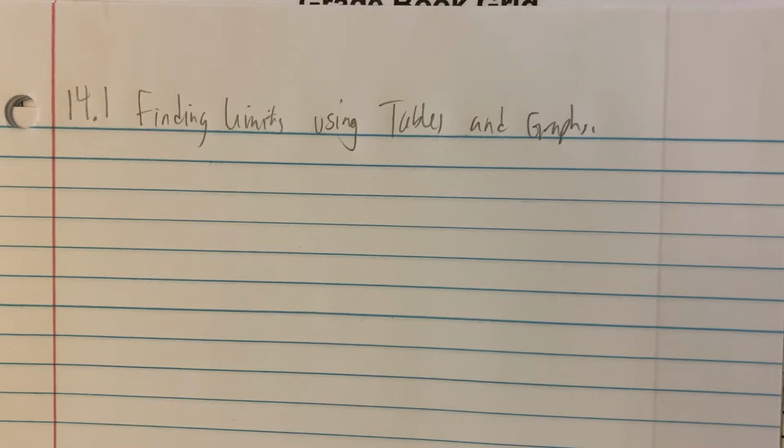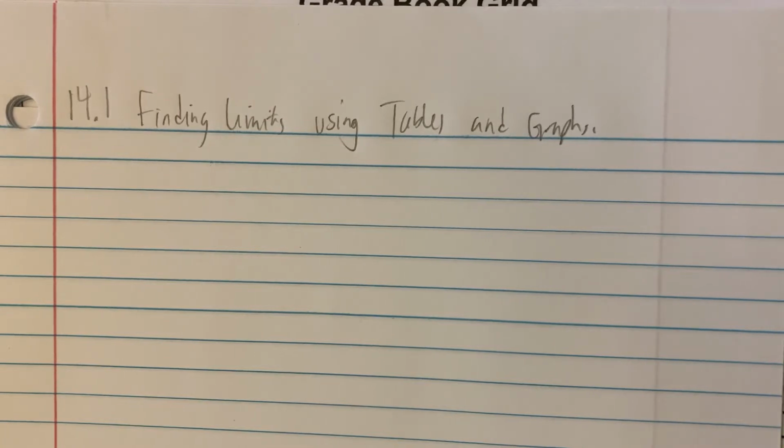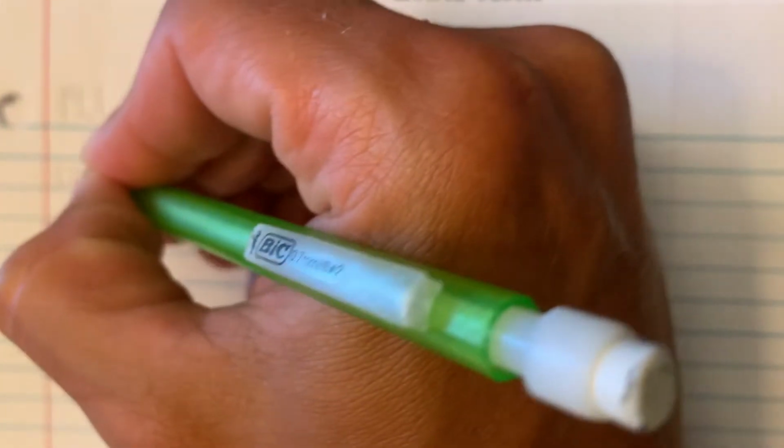So the pre-calculus teachers have talked to the calculus teacher, who thinks it's very important that we jump to chapter 14, which is finding limits using tables and graphs. So we have only 2 learning targets today, and they're actually very self-explanatory.